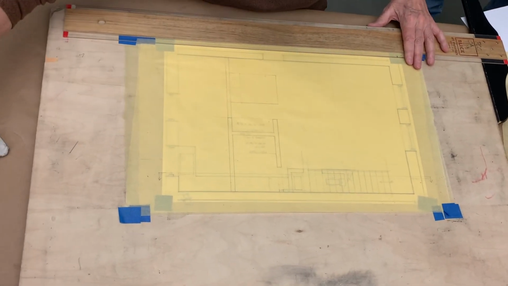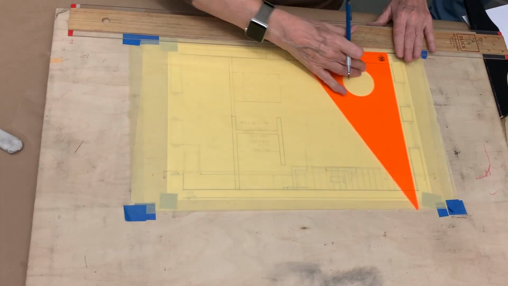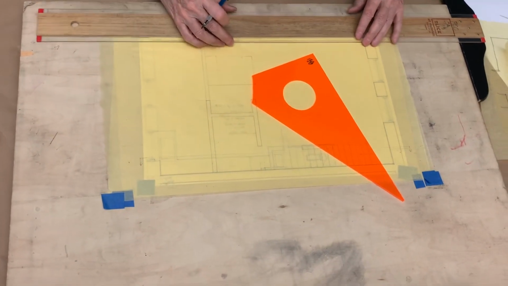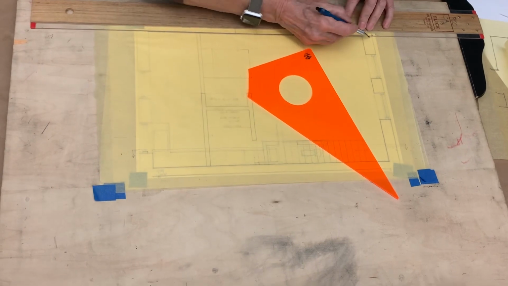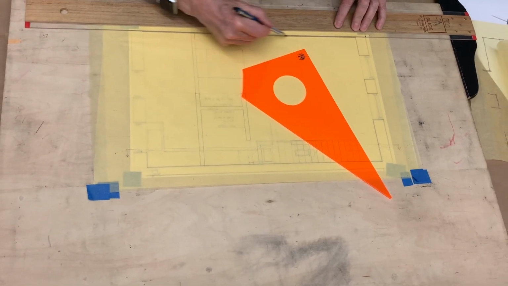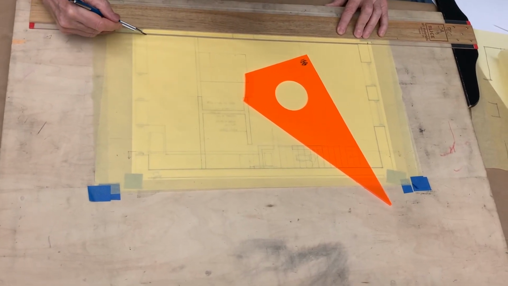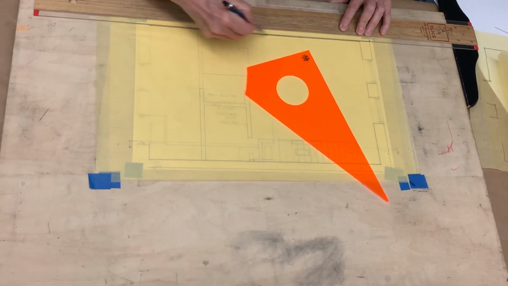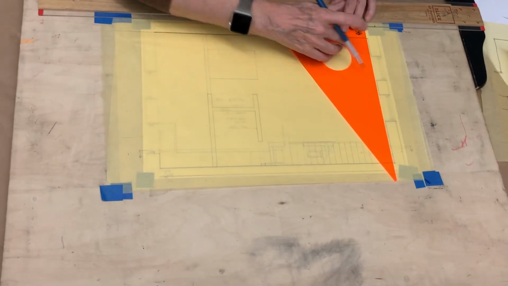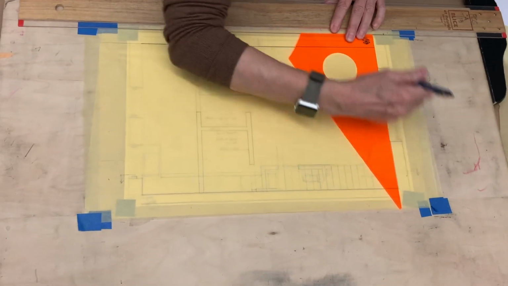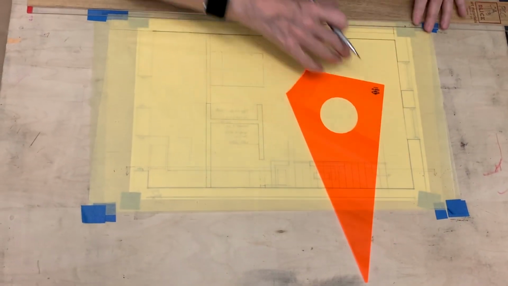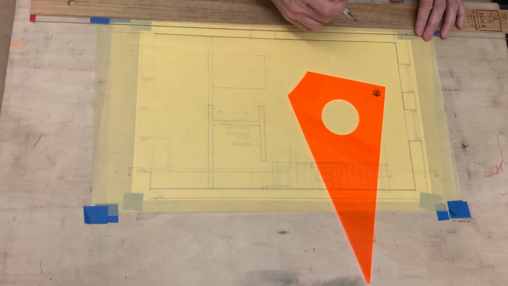So I'm going to take my handy dandy triangle. I'm going to say here's the floor. Oops, floor stops there. And the wall is going up like this and down like that. I don't know, the floor is about a foot thick.